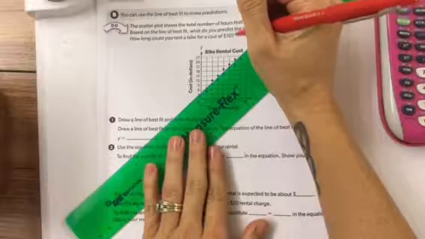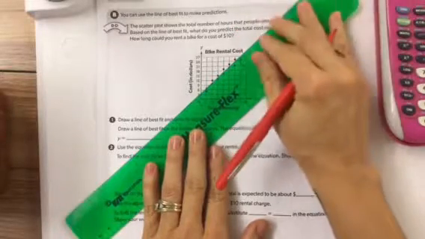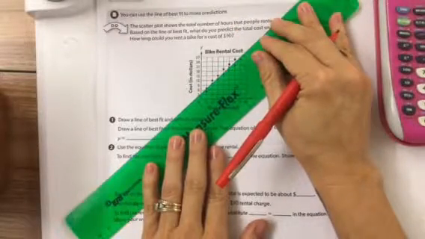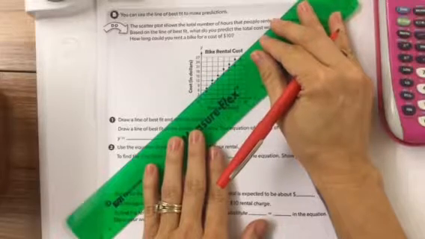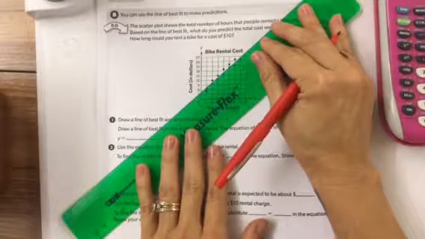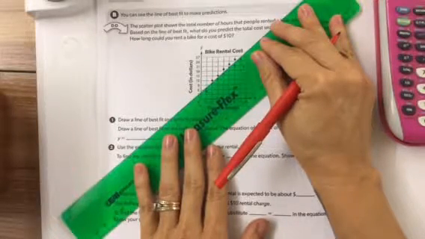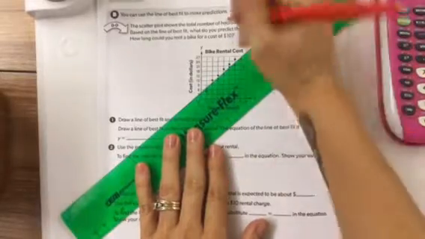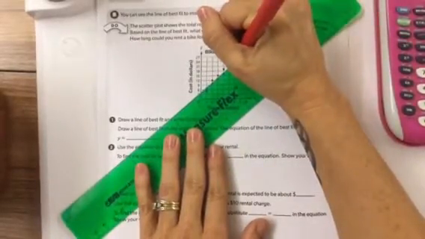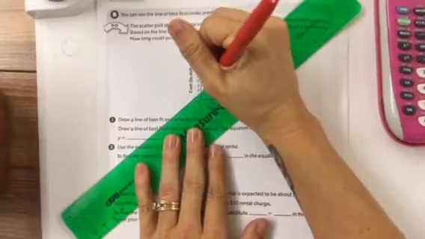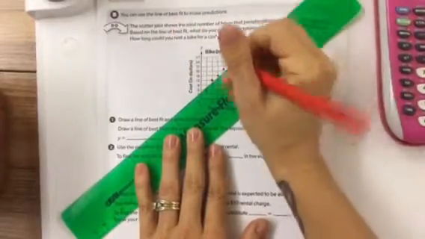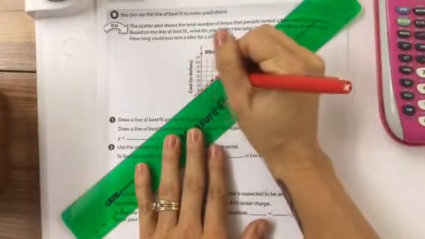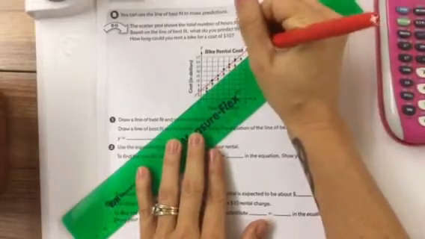Maybe not quite. All right, this one might have to be a little trickier, and we might have to use decimals. I think this will probably work. Okay, so this point right here I'm going to use, and this point right here I'm going to use, and I'm going to connect those dots.